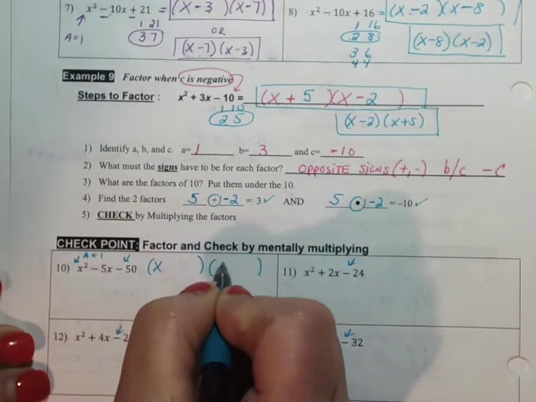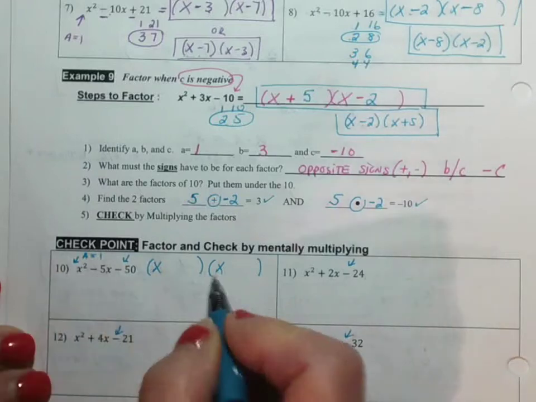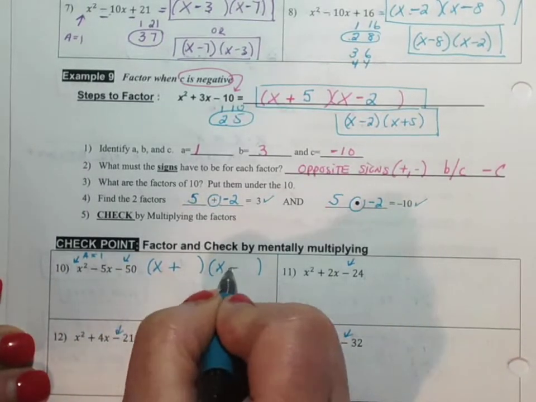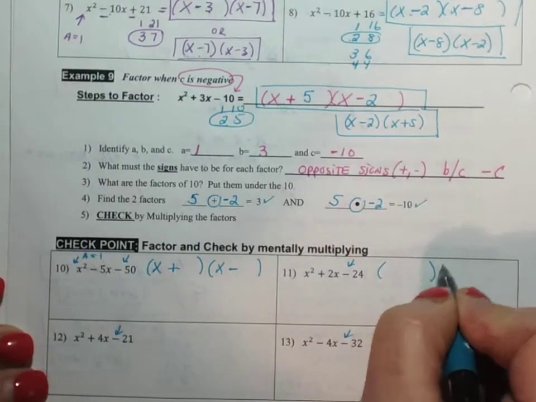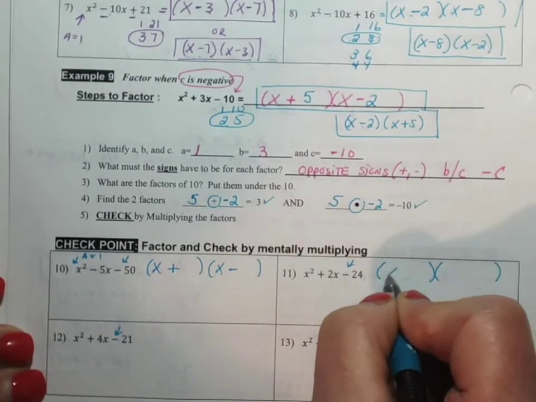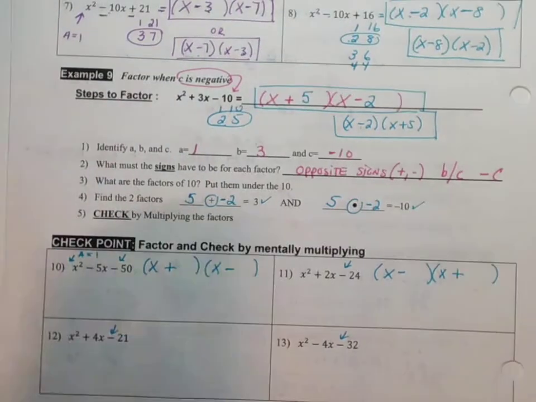So they're going to all be x and x. And they're going to have opposite signs. And it doesn't matter which way you do them, x and x, negative and positive. So now you do them and come back and listen to me to finish them up.